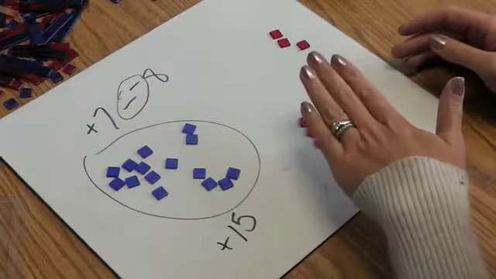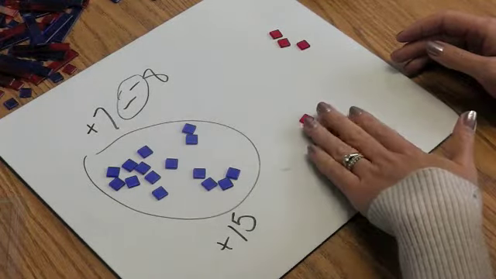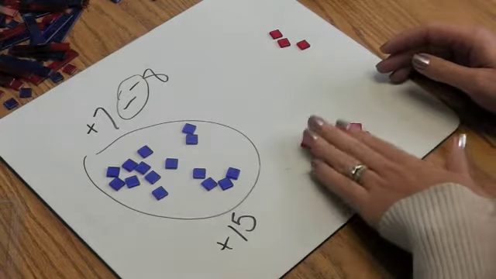So this was adding and subtracting. Enjoy it. And I'm going to stop the video and I'll make a separate one for multiplying and dividing.